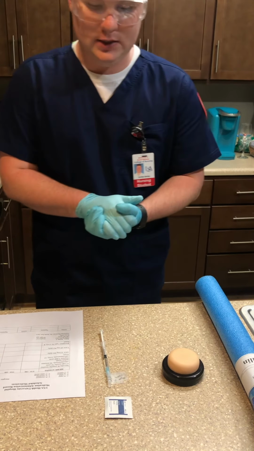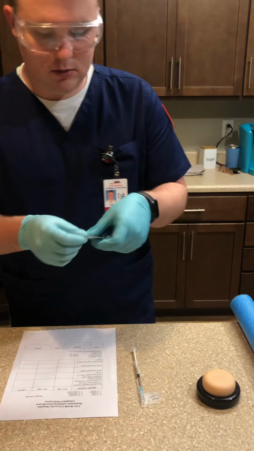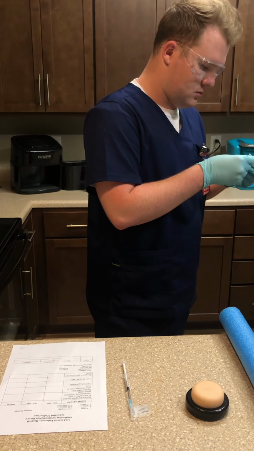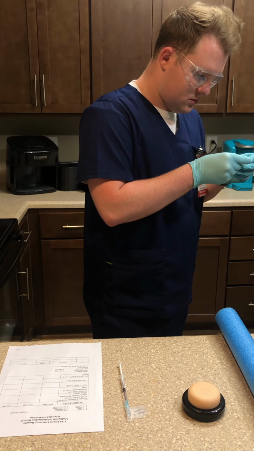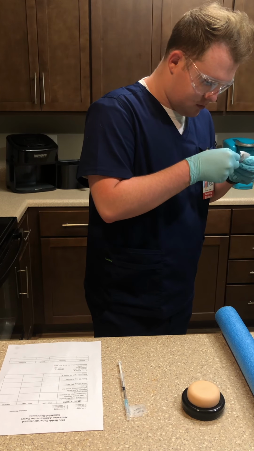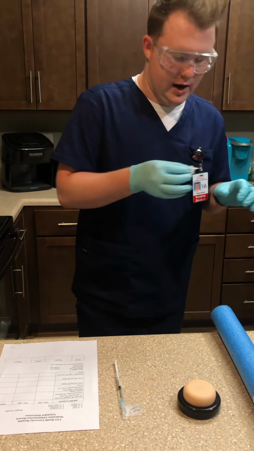So now what I'm going to do is I'm going to take my alcohol pad, okay, dispose of it in the trash.